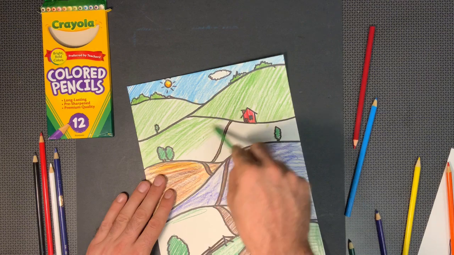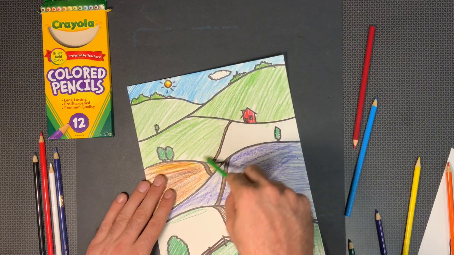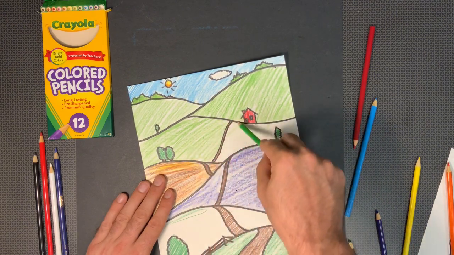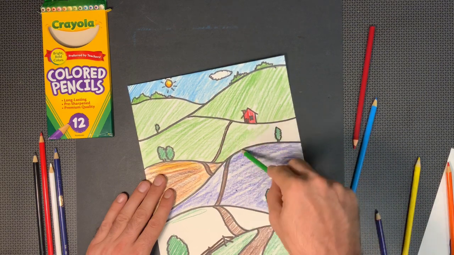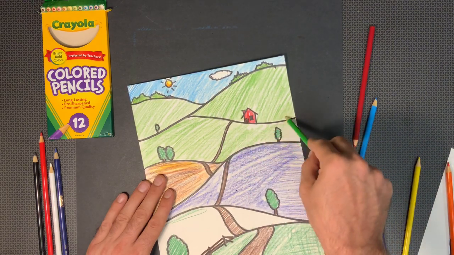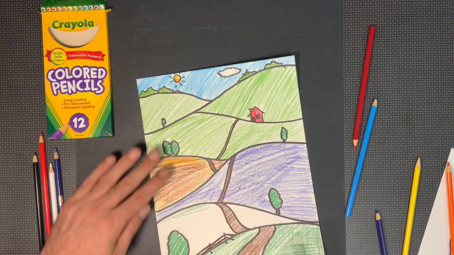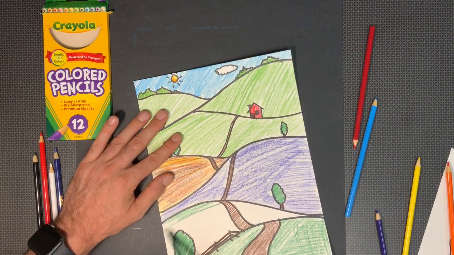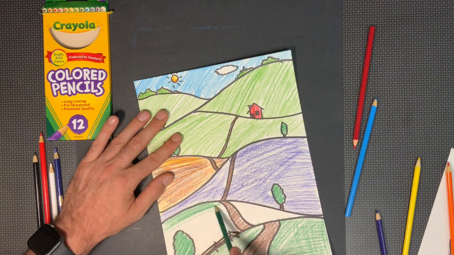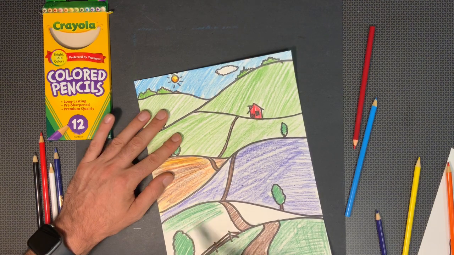Let me finish up this field. I don't know how well I need to sharpen my pencils. I should have had a pencil sharpener close by, but it's in the other area. And I'm going to do this last part green, just like I had planned. So we have some hay, and then we have some lavender fields, and then we have green grass pastures, maybe for our animals.